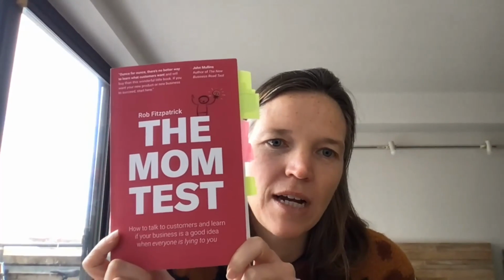And the one thing I would say is that if you haven't read this book and you do user research, I highly recommend it, especially for new product discovery. It's a really good guide for teaching you how to talk to people without giving away your idea and getting biased feedback.